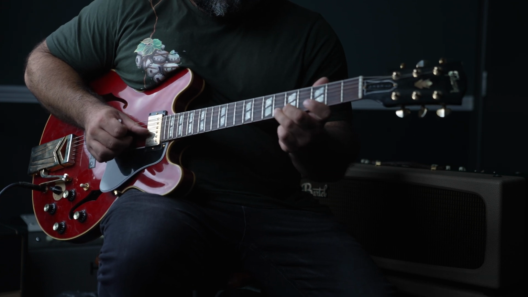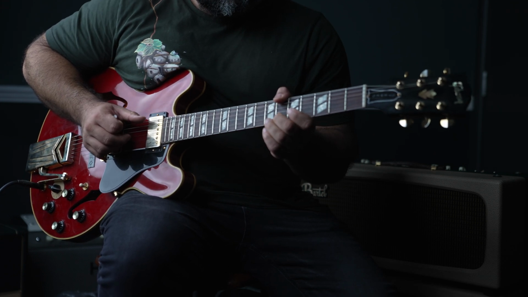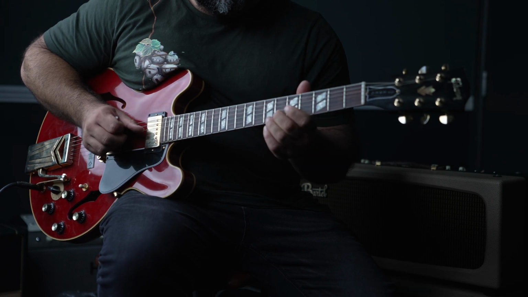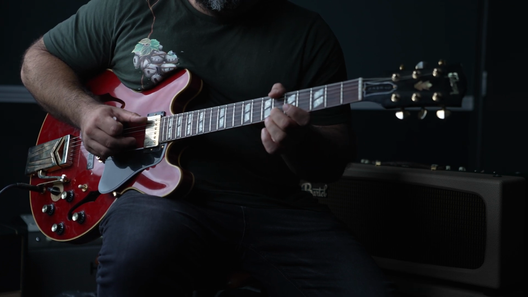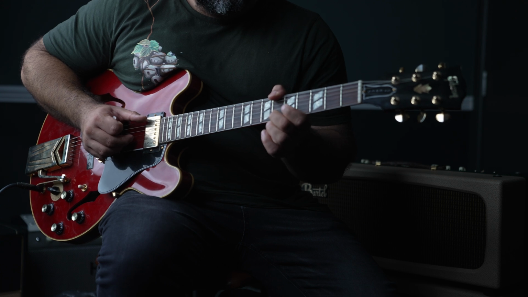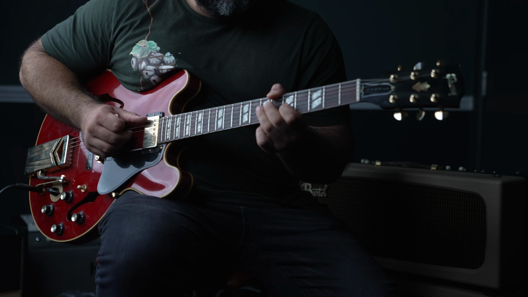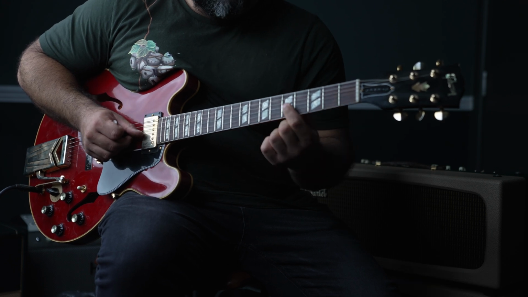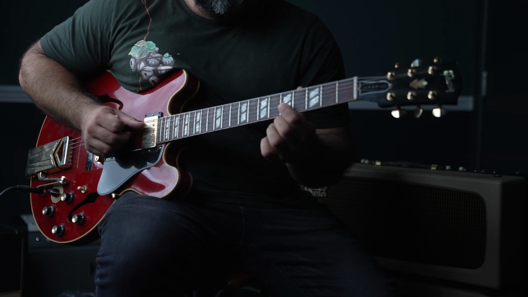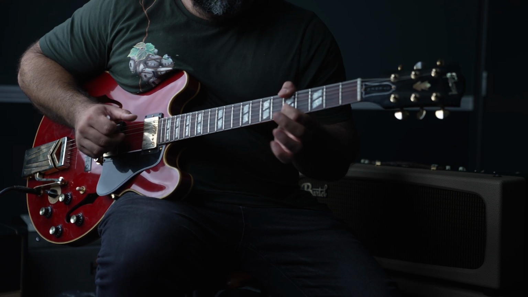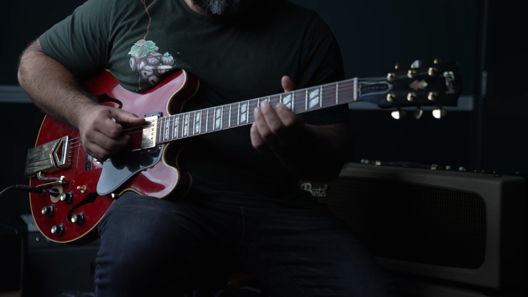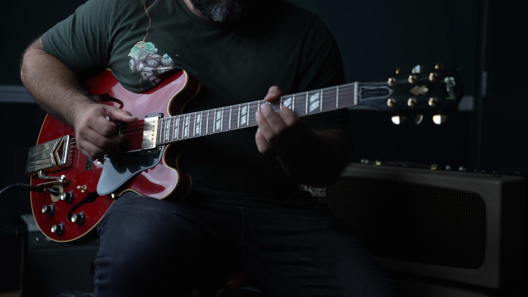So that's in the F major and in the B flat. So that is in the F major, also in the A minor, and it's also in the B flat major.